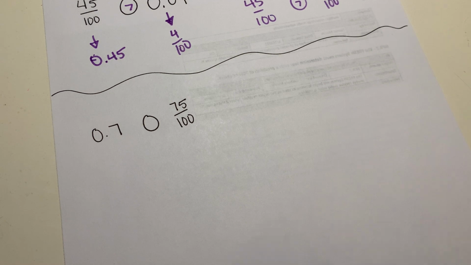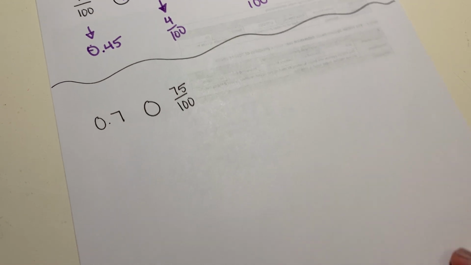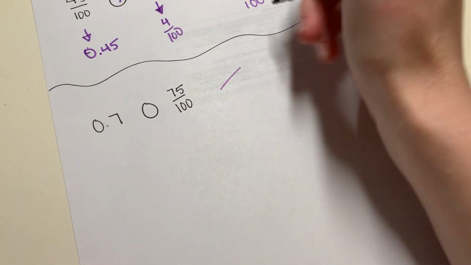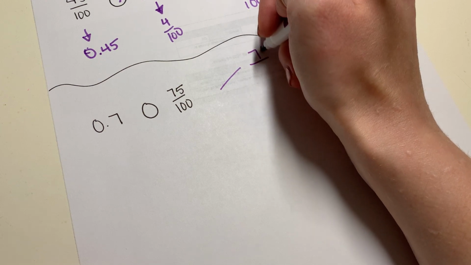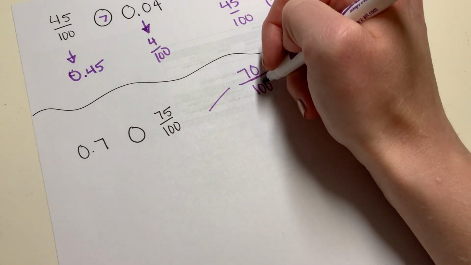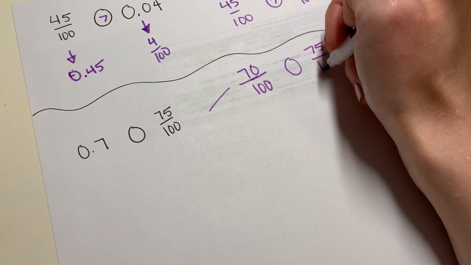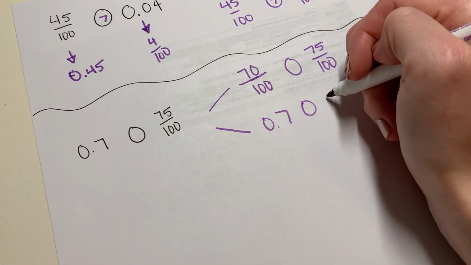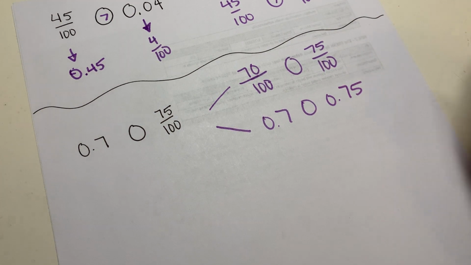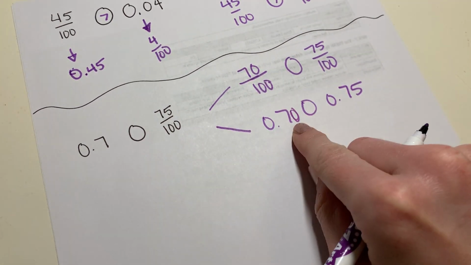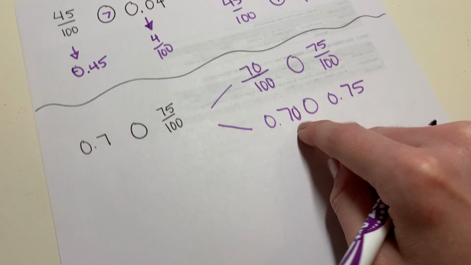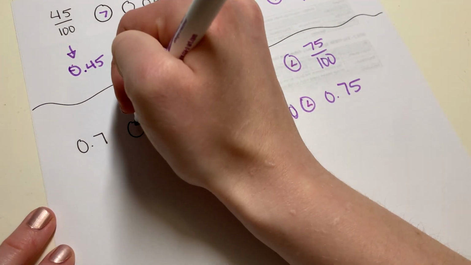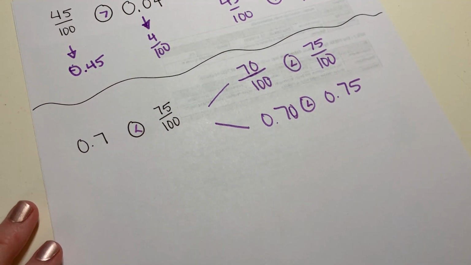All right, so I have 7 tenths and 75 hundredths. So I can do one of two things. I can either change these both into fractions and have 70 hundredths compared to 75 hundredths, or I can change these both into decimals and compare 7 tenths compared to 75 hundredths as decimals. It doesn't matter. If I want to make this a little bit easier for me, I can put a 0 there so I can see there's a 0 in the hundredths place and a 5 in the hundredths place here. Either way, no matter what, we see that 7 tenths is less than 75 hundredths.